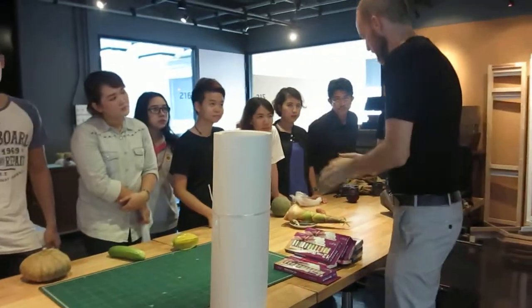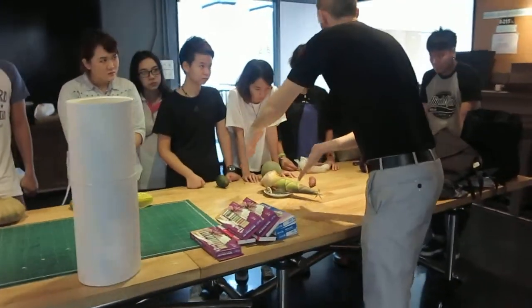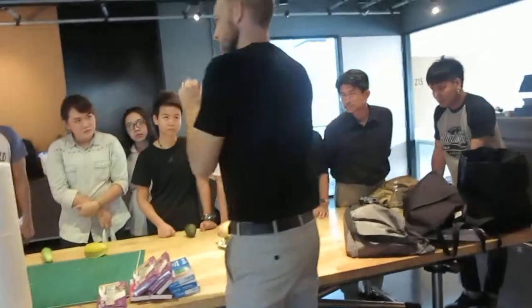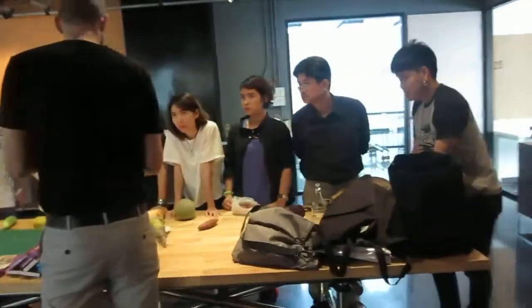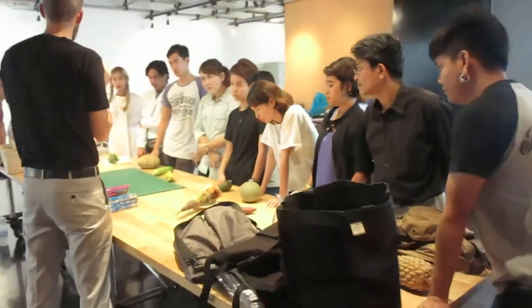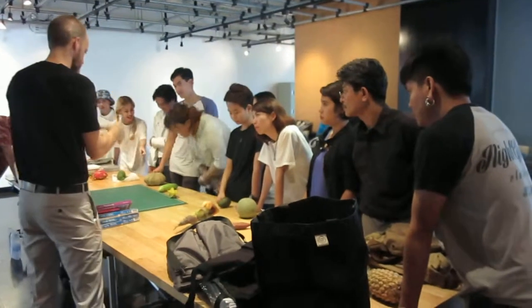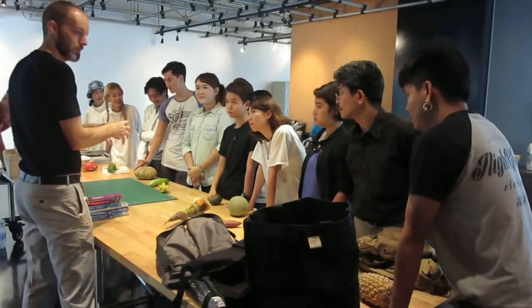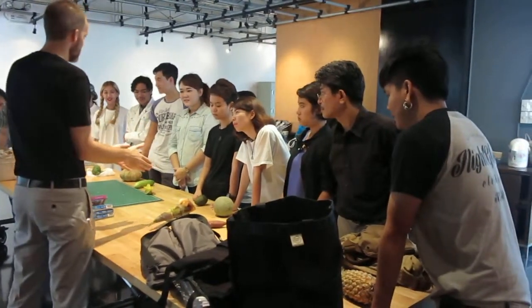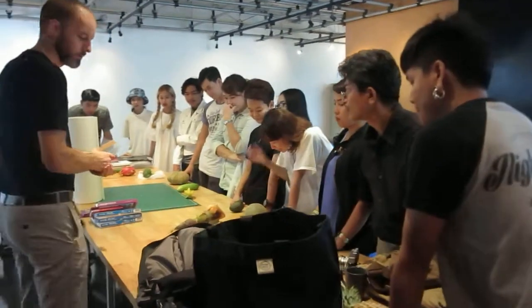So you want to make an exact size replica, 100% the same size. You want to look at the texture. You want to look at the color. You want to look at the smallest details. So your goal is to make an object out of paper that looks exactly the same as your fruit or vegetable. Okay?